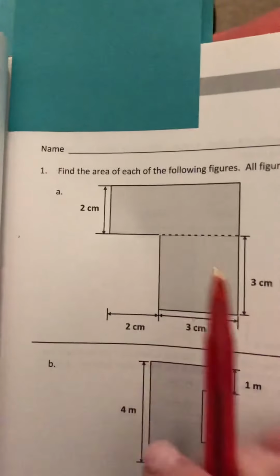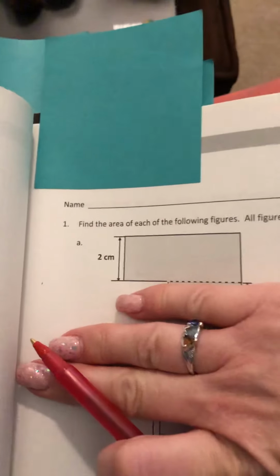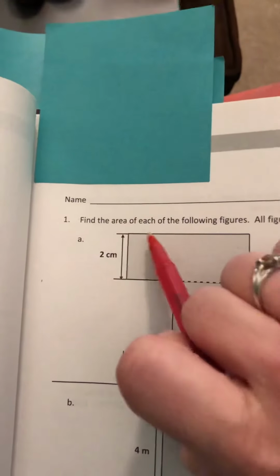Okay, so on this first one right here, just pretend like this one's not there. It tells me that this side is 2. You notice you don't know what the top side is, but we've talked about this.